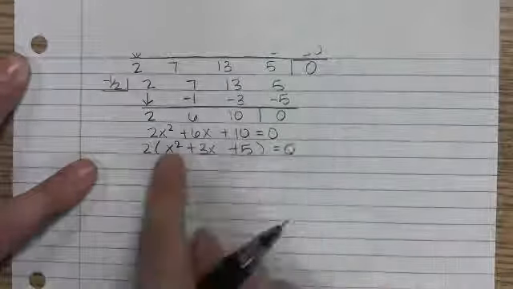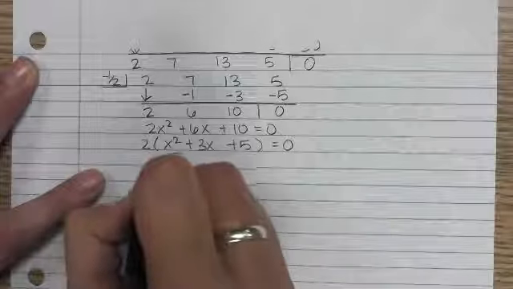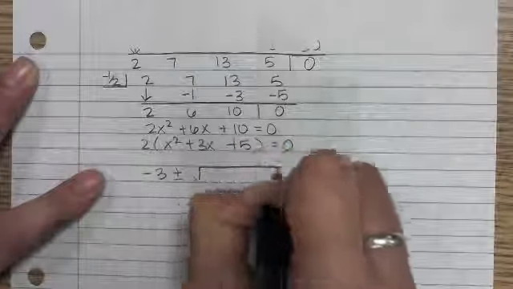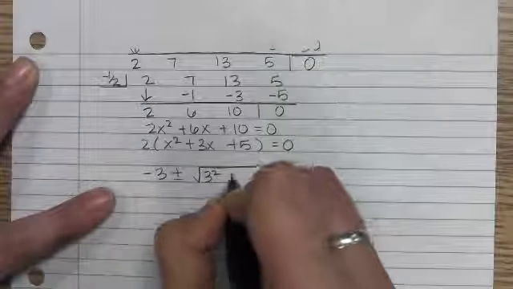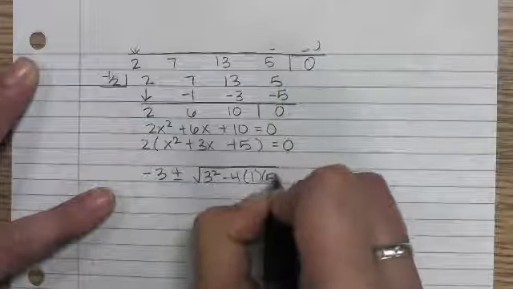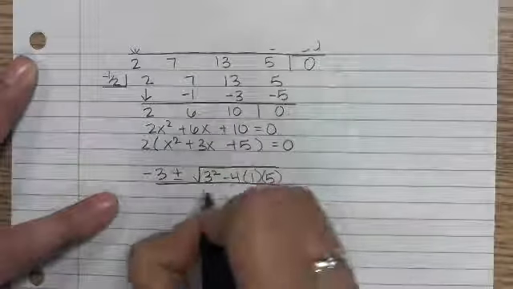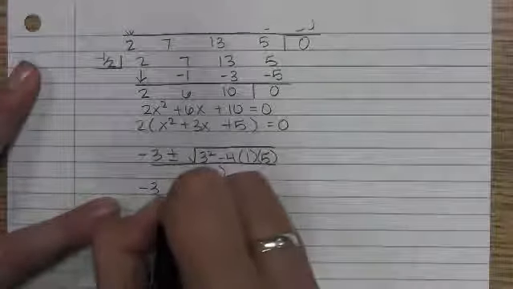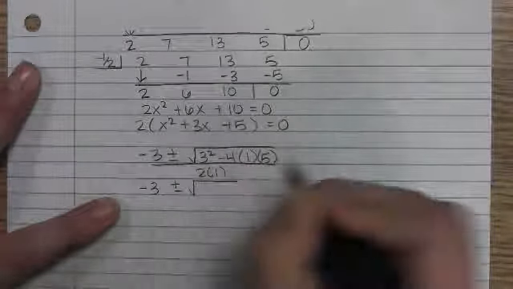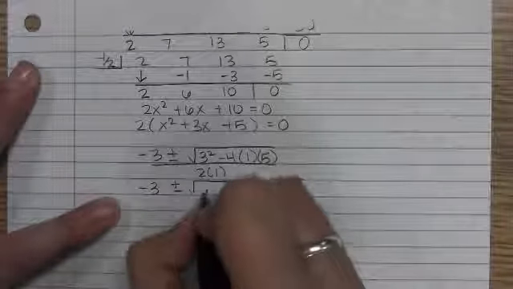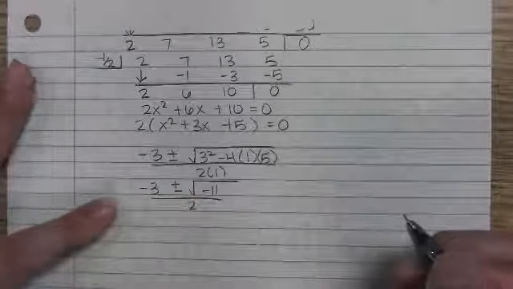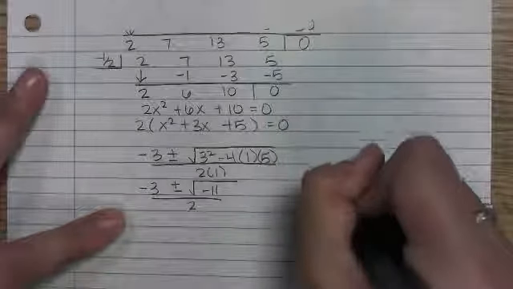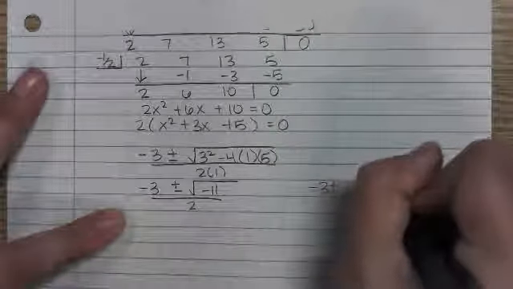And now we can go ahead and do the quadratic formula on that, solving this piece, because we know the 2 is not going to give us anything. So -3 plus or minus the square root of 3 squared minus 4 times 1 times 5, divided by 2 times 1. So that is -3 plus or minus the square root of 9 minus 20, which is -11, over 2. And so that means our other solutions are, I just put the i in the front like that.